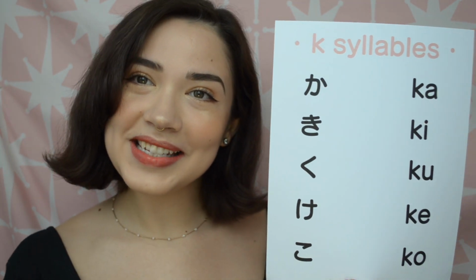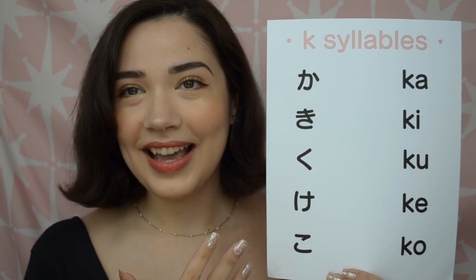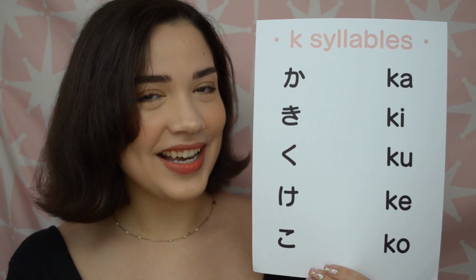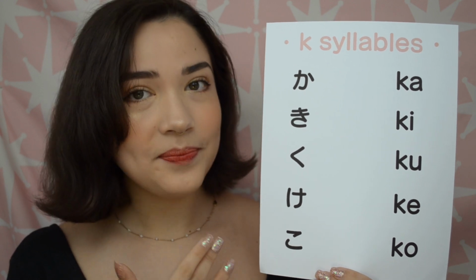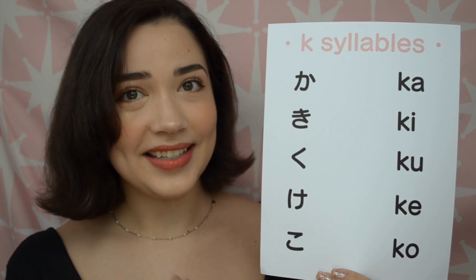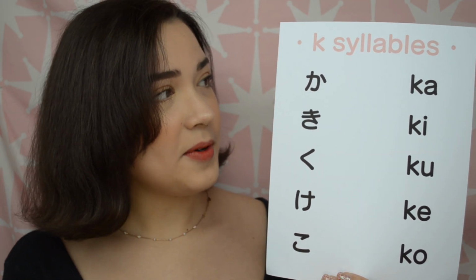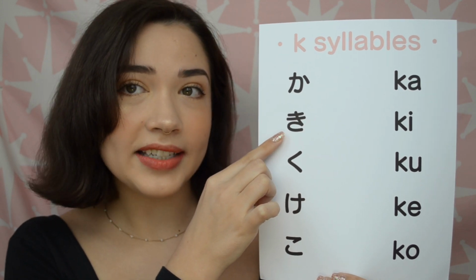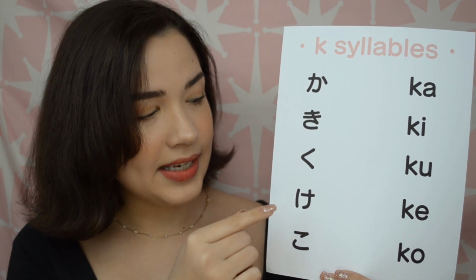Now let's do the K syllables. This will look very familiar if you have watched the katakana video. As you will see, some of the hiragana is very similar to its katakana counterpart. For example, ka and ki look very much like their katakana counterparts. Not all of them will look this way, as you can see.